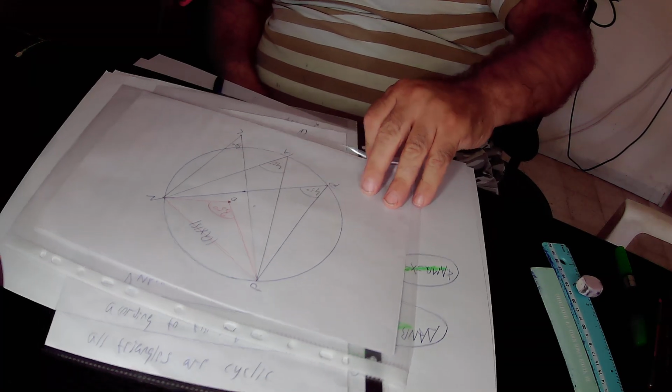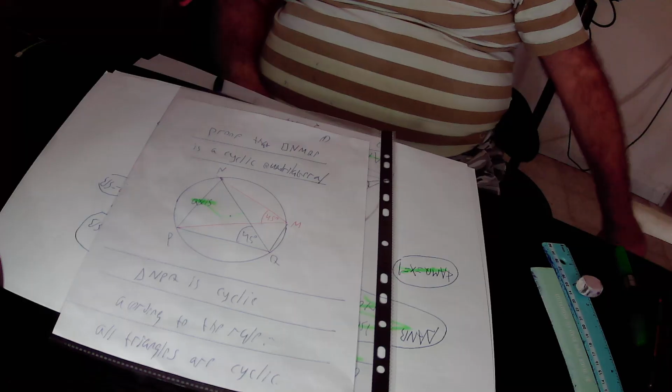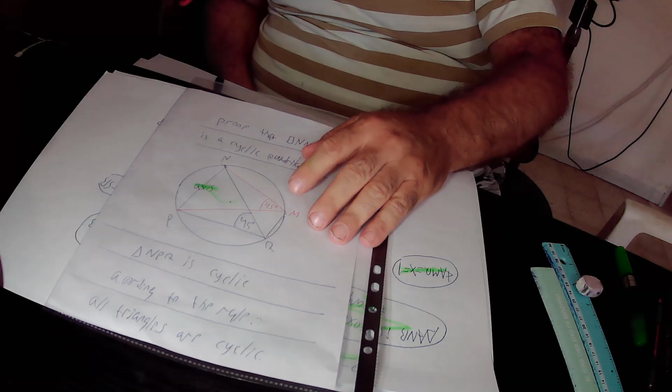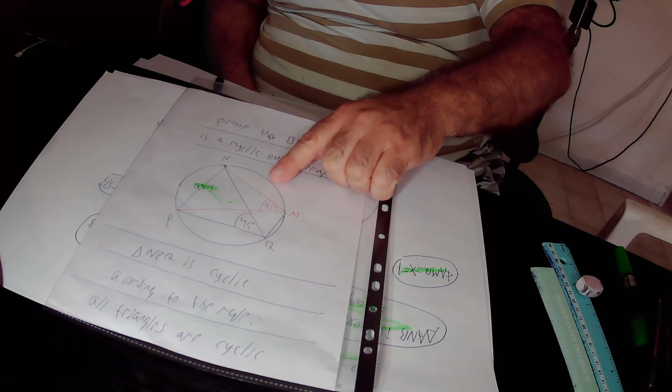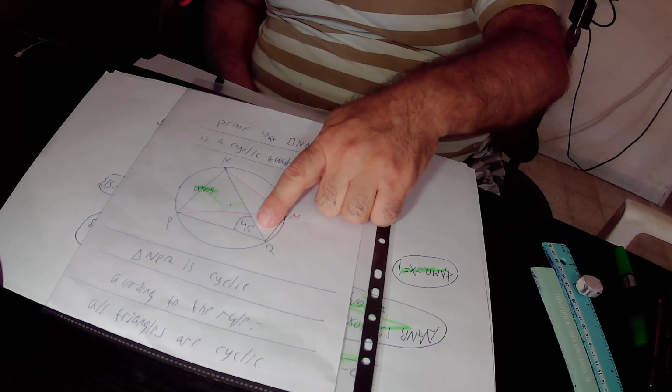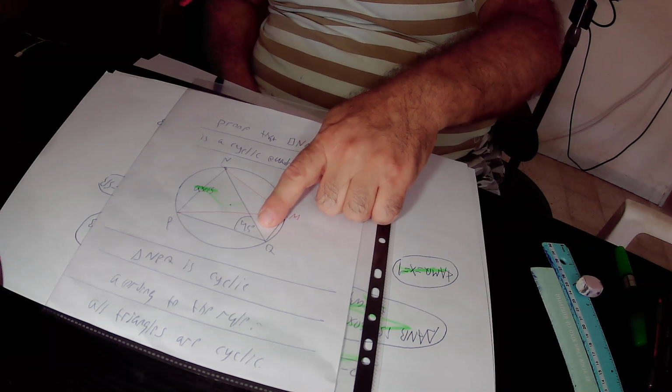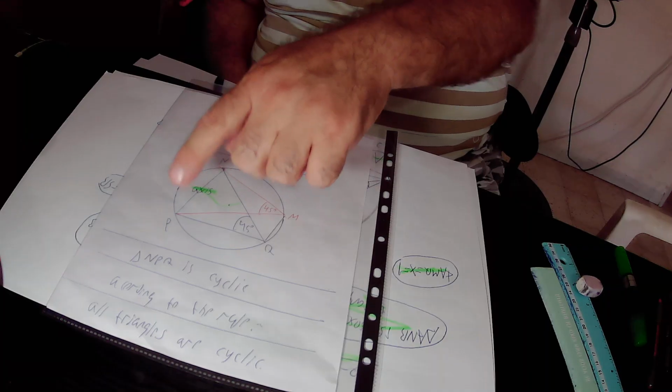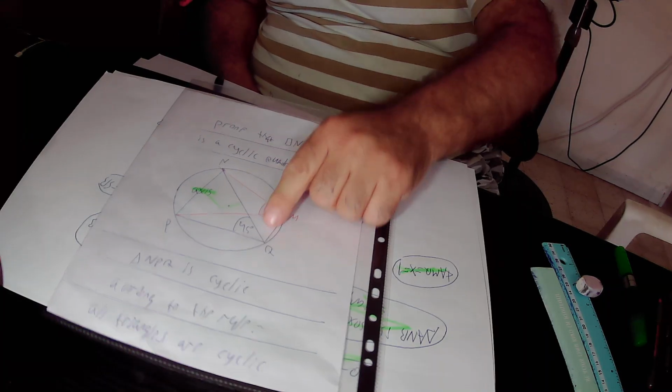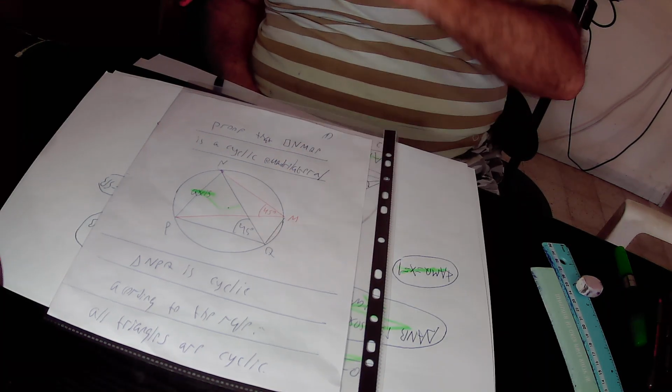Okay, so therefore, here we have peripheral angle NQP that subtends on chord NP and is equal to 45 degrees in size.